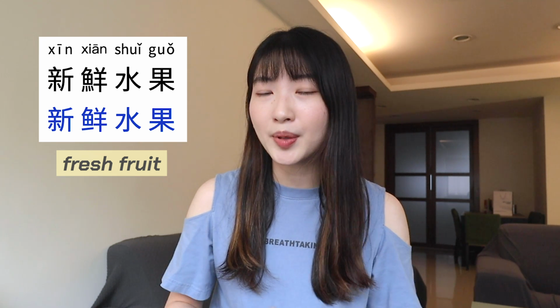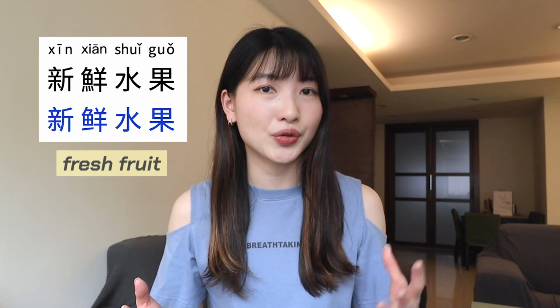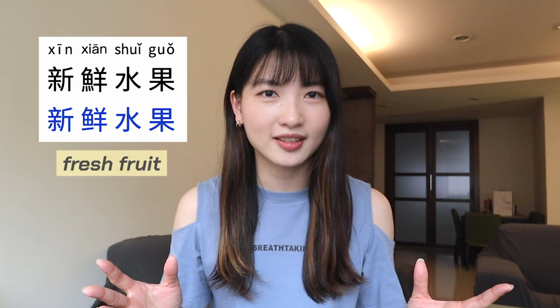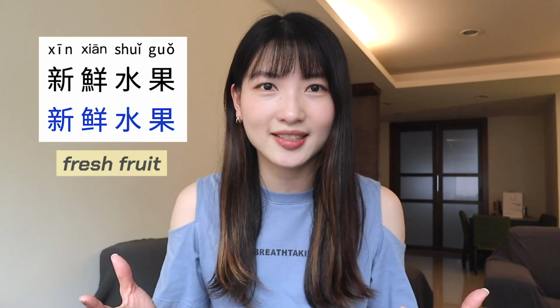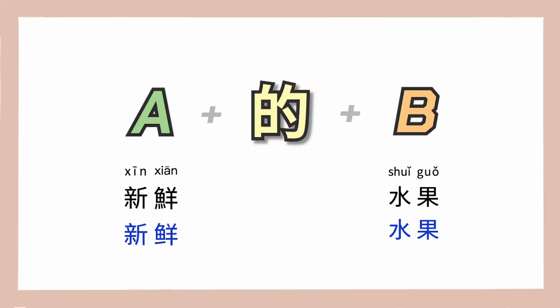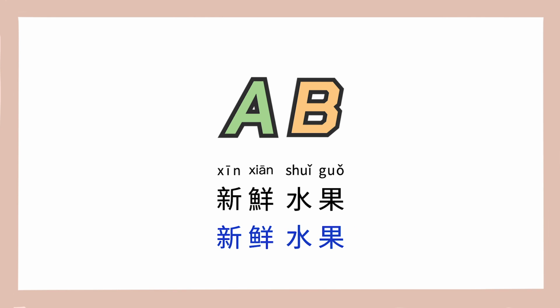However, you might also hear people say 新鲜水果 without using 的. So why is this? When we omit 的, you may notice that these two individual parts stick together. In this case, they are considered as a single unit and function more like a compound word. Since we're using it as a word, we can even use adjectives to modify it.